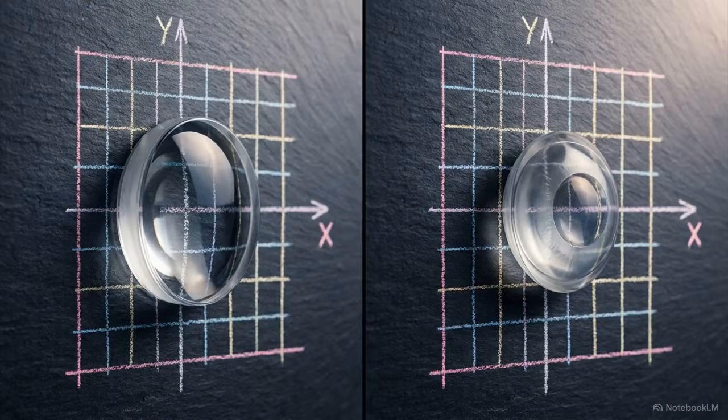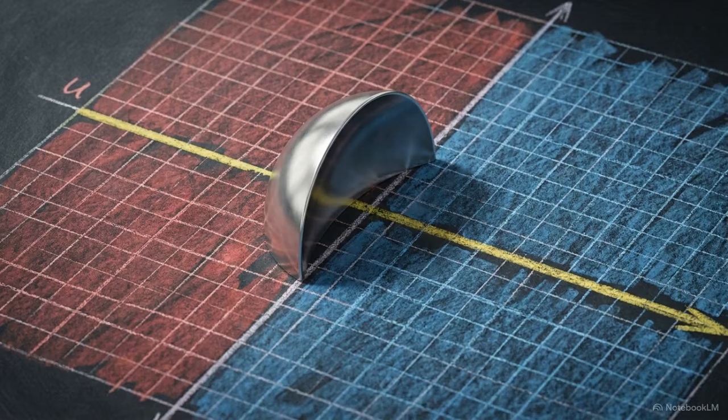To master the design and function of any optical instrument, you must first master the Cartesian algebra that predicts how it bends light. We begin by establishing the absolute center of the system. The optical pole of our mirror or lens is placed exactly at the origin, coordinate 0, 0, of a standard Cartesian plane. The system relies on one unbreakable rule. Incident light must always be calculated as traveling from left to right.